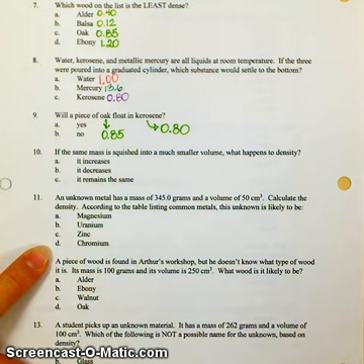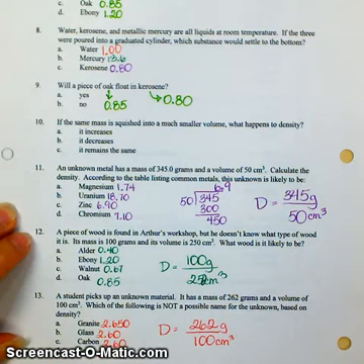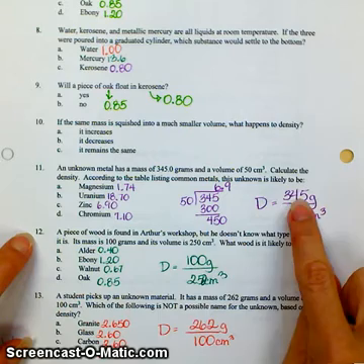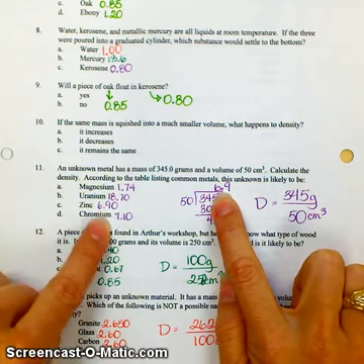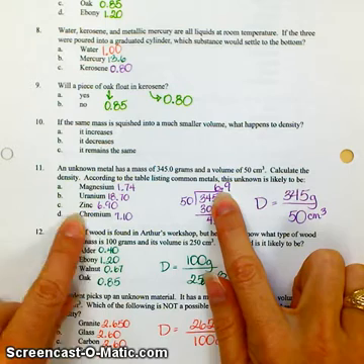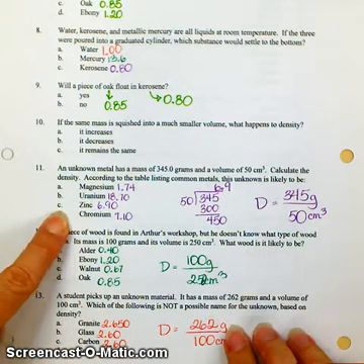An unknown metal has a mass of 345 grams and a volume of 50 cubic centimeters. Calculate the density. Okay, for number 11, 345 divided by 50 gives you 6.9. I wrote all of the numbers from the table I gave you. 6.9 matches up with C, zinc.